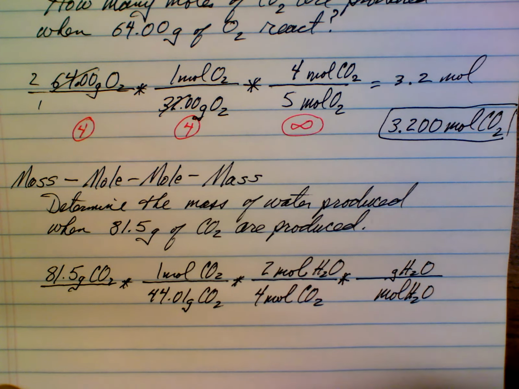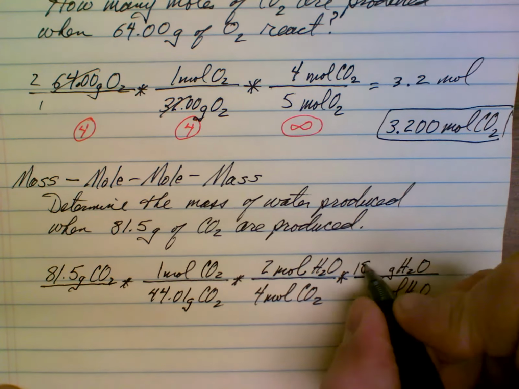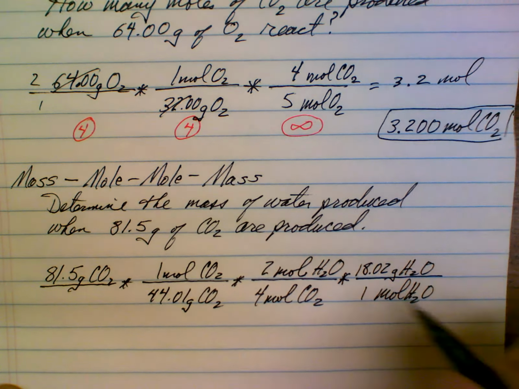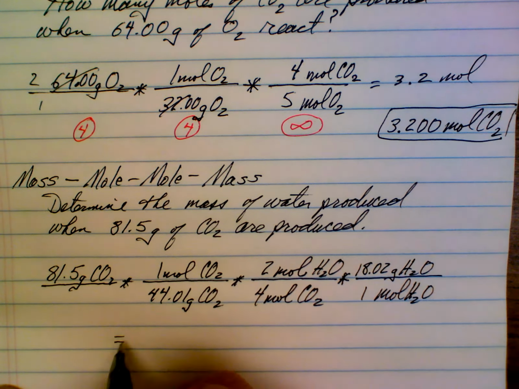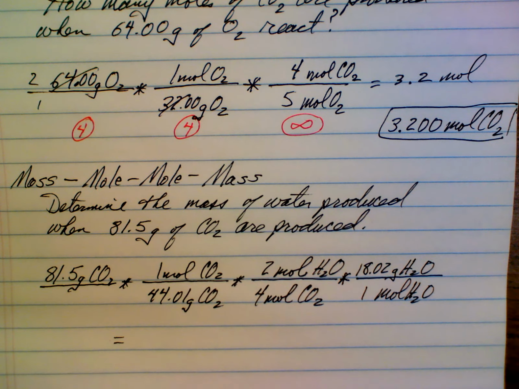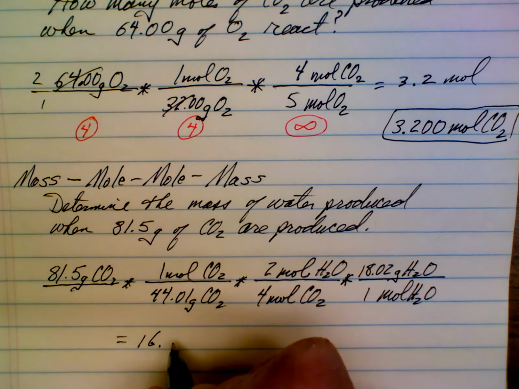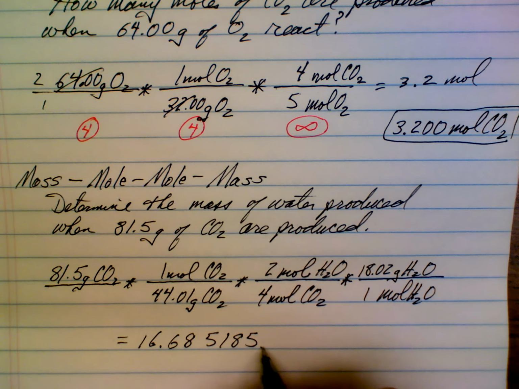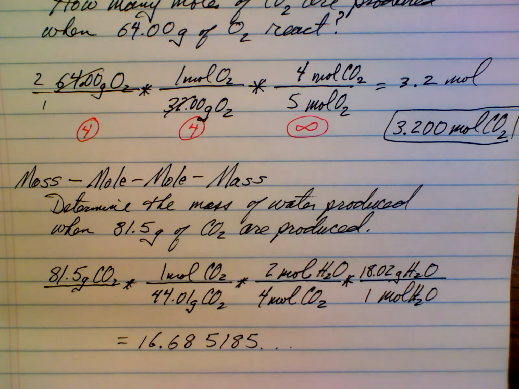So we have to calculate the molar mass of water, which I'm going to just save you some time. It's 18.02 grams of H2O is 1 mole of water. And we just punch that in our calculators to see what we get for an answer here. So 81.5, and I'm getting the answer of 16.685185, etc. Okay, significant figures.